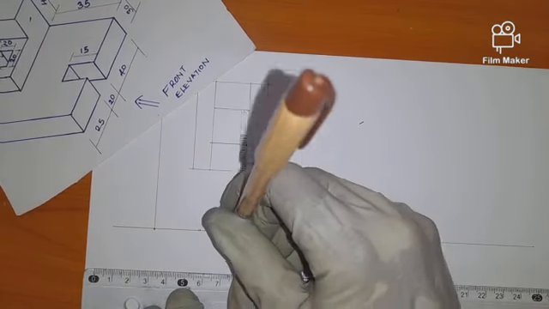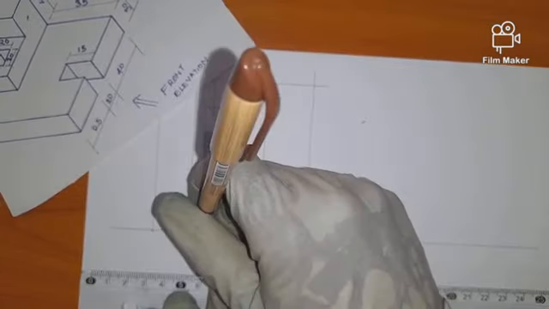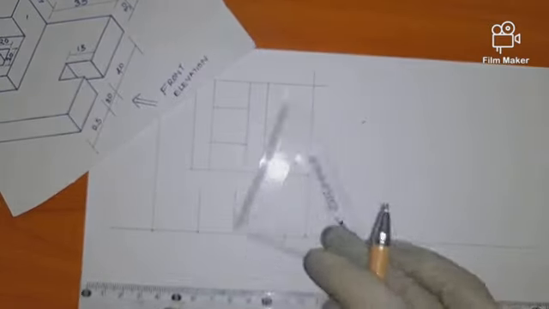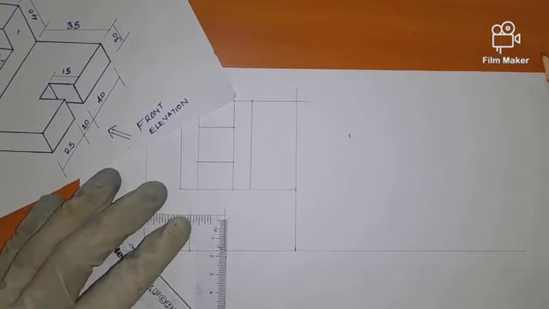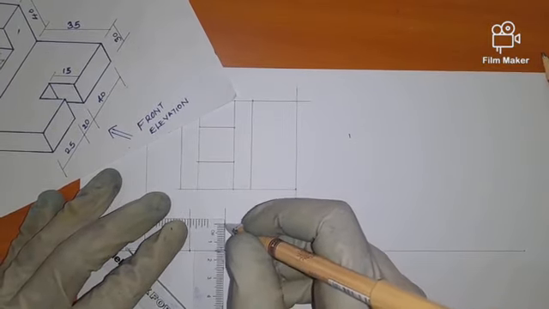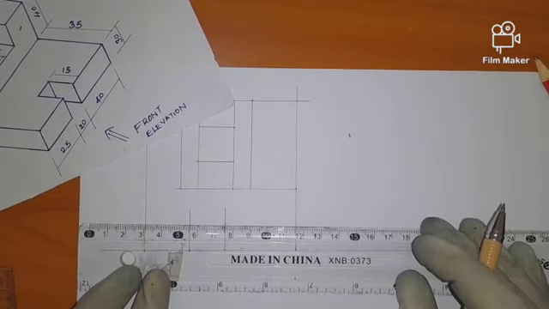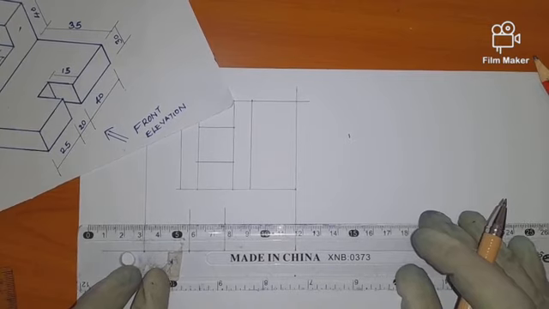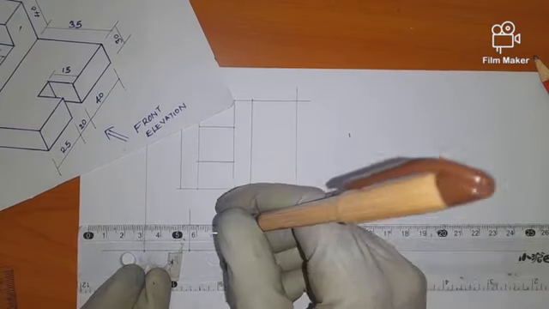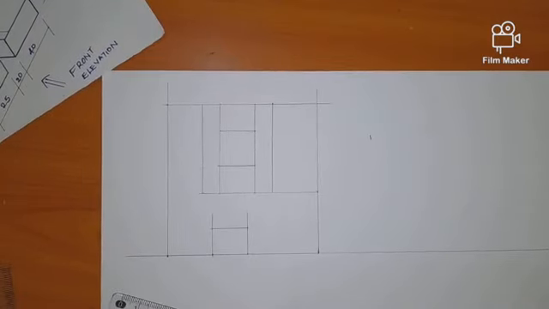How far do they go? As far as 15. They are going as far as 15 to give me this cut. We complete the cut.